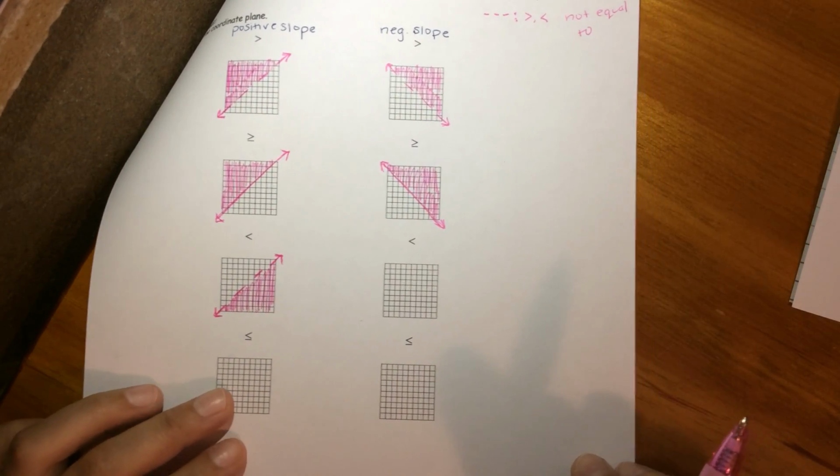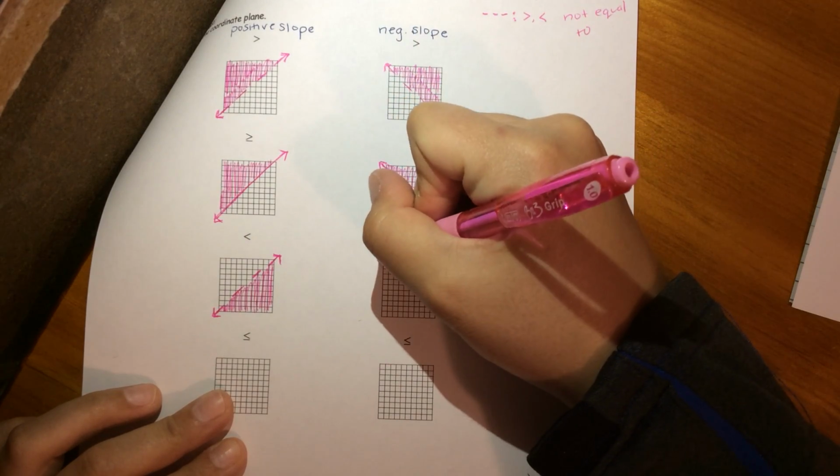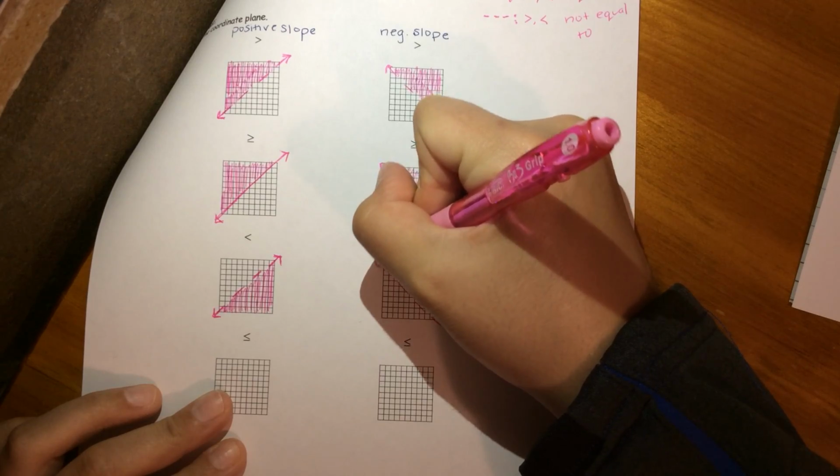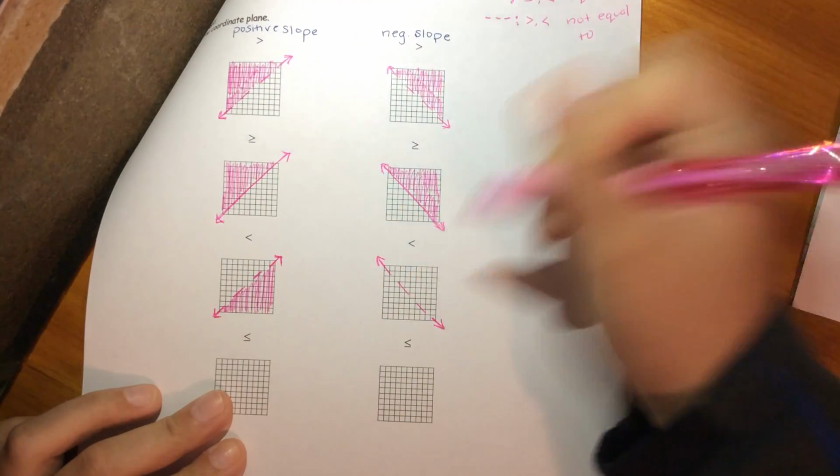of your line. Okay, same thing, negative slope, so I'm going to draw my dashed line in here because it's still less than.